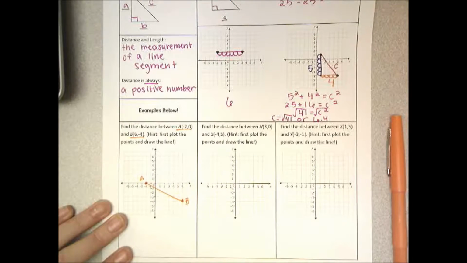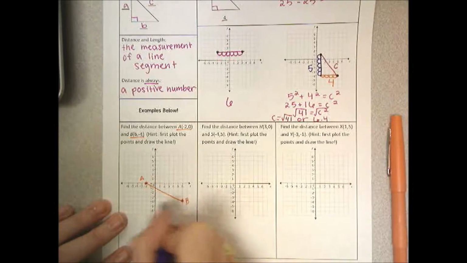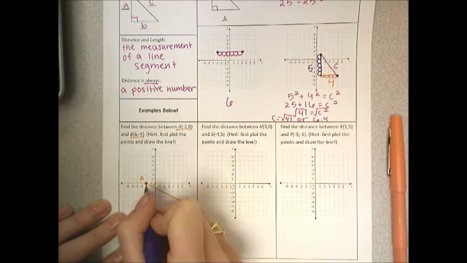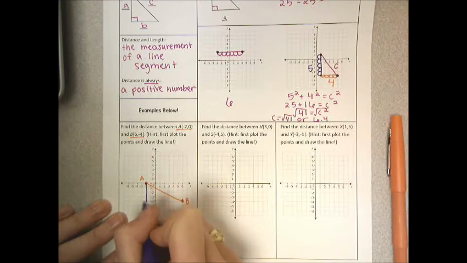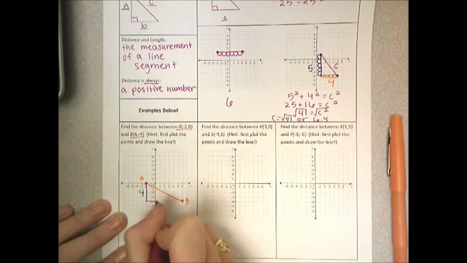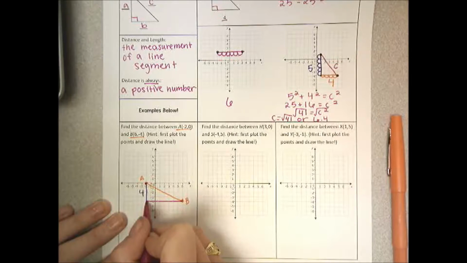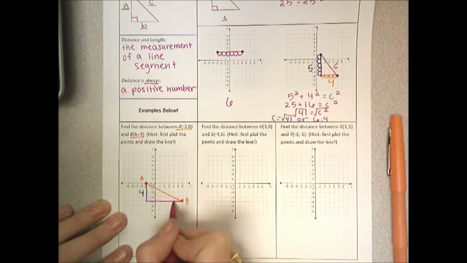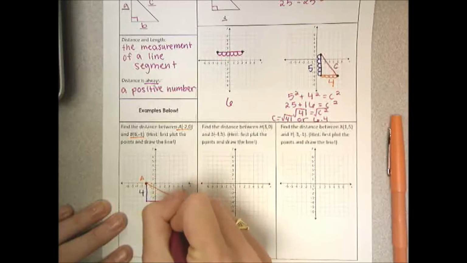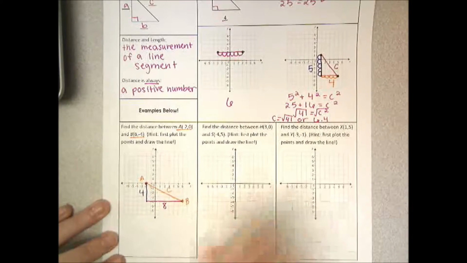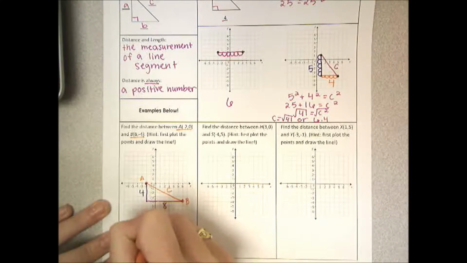I notice here that this line is not an easy one to count on the graph, so I am going to have to use my Pythagorean theorem. So I'm going to drop a line down there and count my purple line as 1, 2, 3, 4 units. Now I'm going to draw a pink line over here and see that this is a distance of 1, 2, 3, 4, 5, 6, 7, 8. So I have the two legs of my triangle and I need to find C, so I can use my Pythagorean theorem.